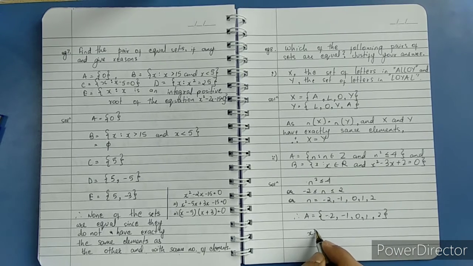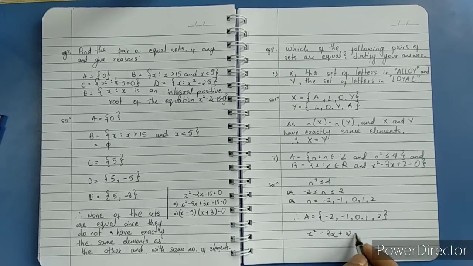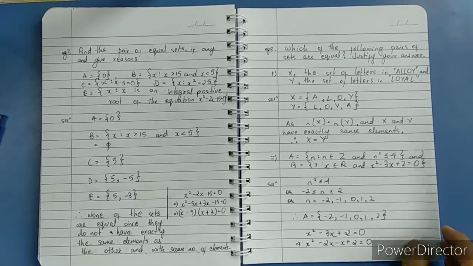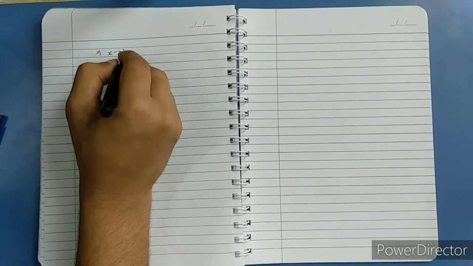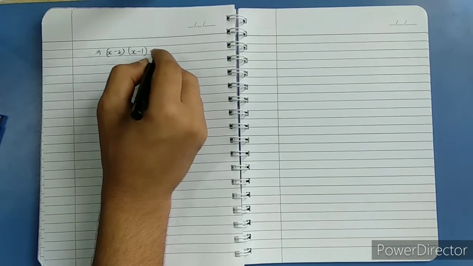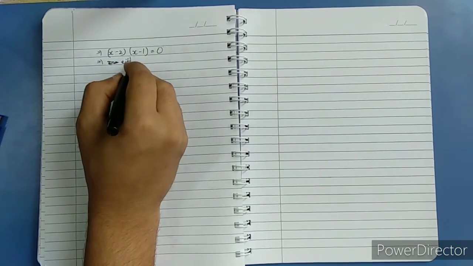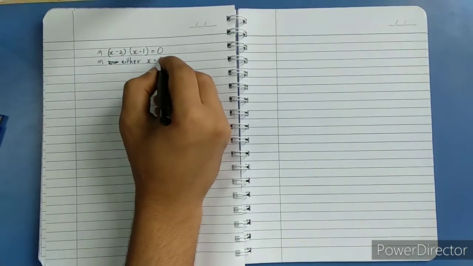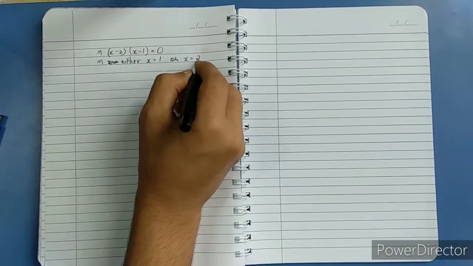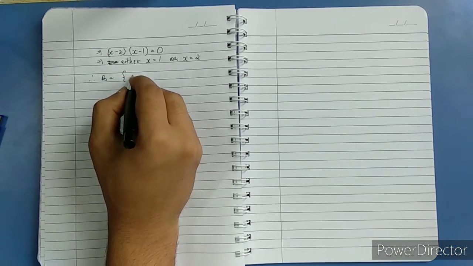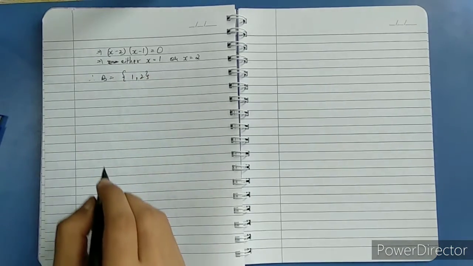For B now, we'll solve the equation x square minus 3x plus 2 is equal to 0. So this implies x square minus 2x minus x plus 2 is equal to 0. So this implies x minus 2, x minus 1 is equal to 0, which implies either x is equal to 1 or x is equal to 2. Therefore, the set B contains 1 and 2.